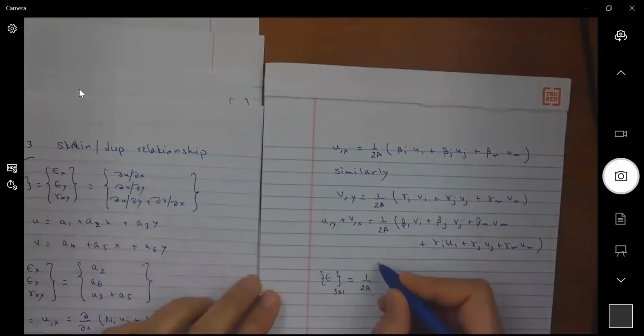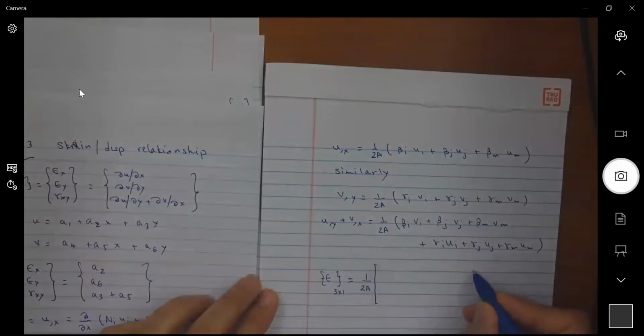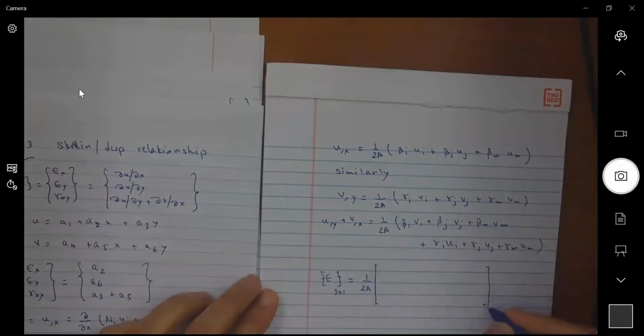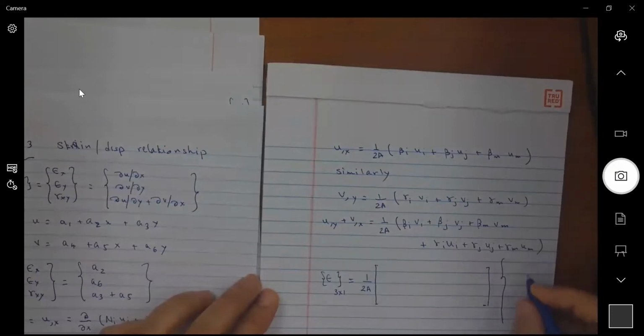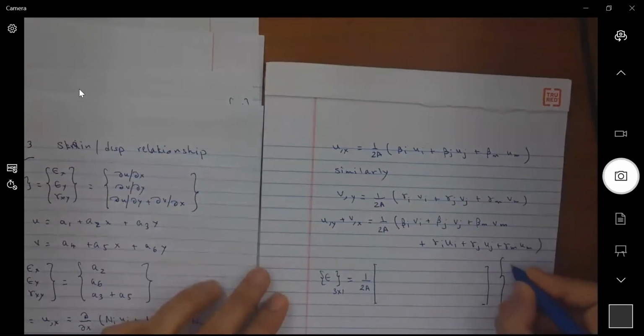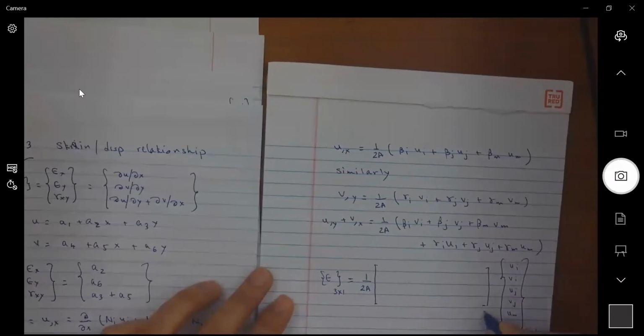Then I'm going to have a matrix that is a 3 by 6, multiplied by the nodal displacement, which is 6 by 1. So I'm going to have here ui, vi, uj, vj, and um, vm. So we have a 6 by 1, and here a 3 by 6. So this is how I end up with the 3 by 1.